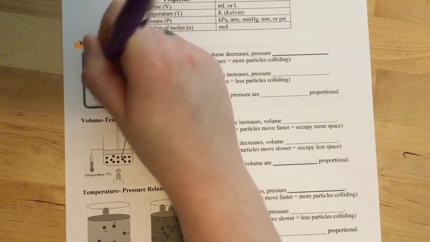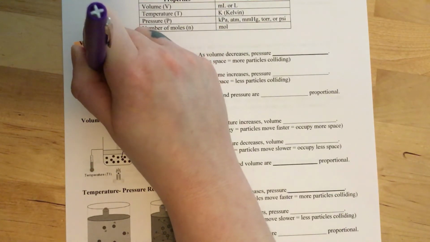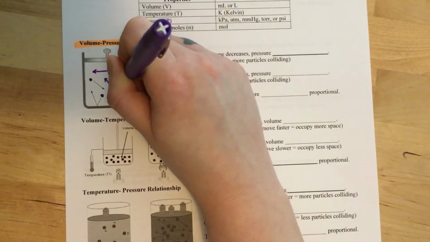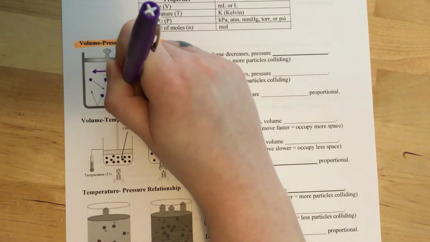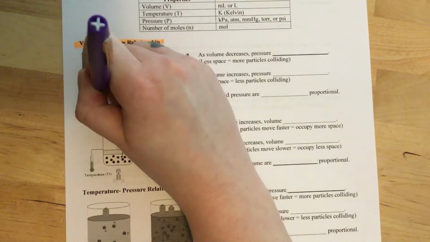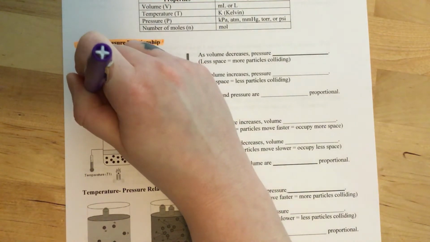What's happening is your gases are always on the move. Particles are always moving. You can see these particles are kind of floating around. Occasionally they'll hit the edges of the canister. Occasionally they'll run into each other, but really they're just kind of floating around.